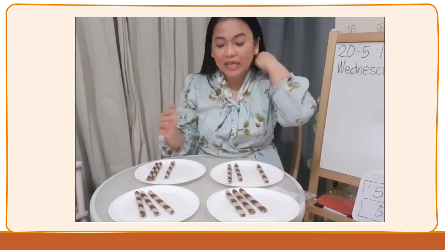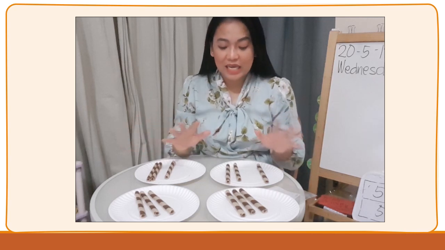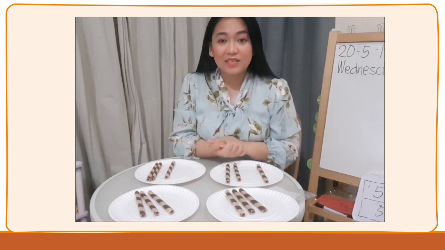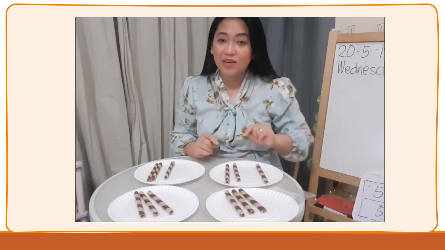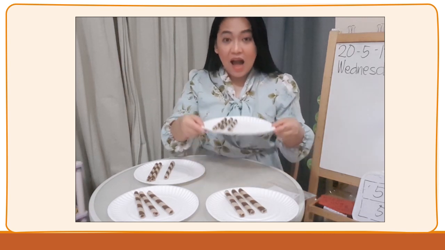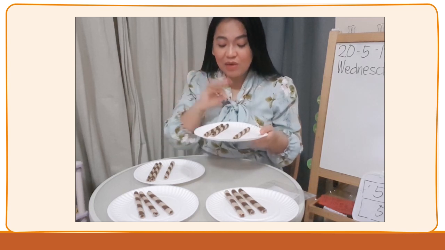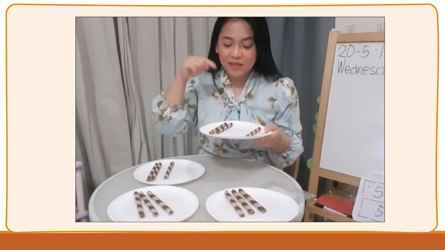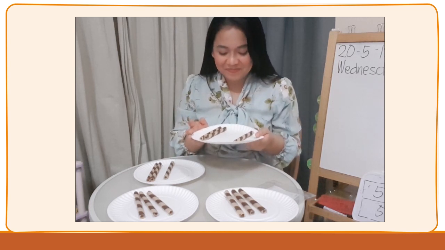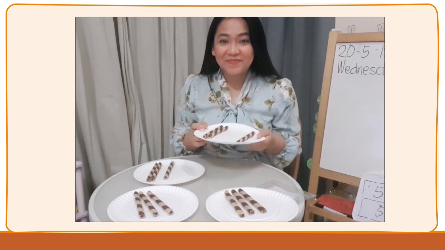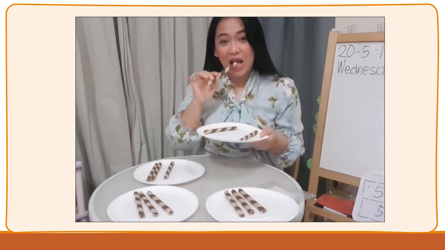Now I have quarters. I have 4 equal parts or equal groups of wafer sticks. And I can only eat a quarter or 1 quarter. That means I can only eat 3 wafer sticks because 3 is a quarter of 12. That's amazing.